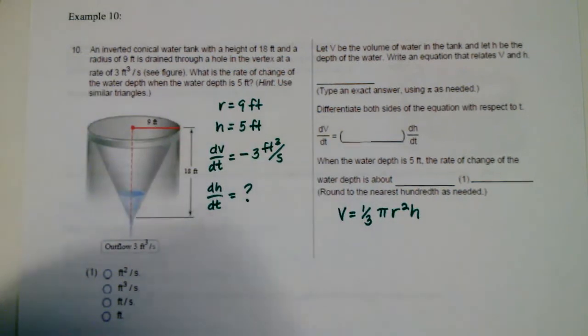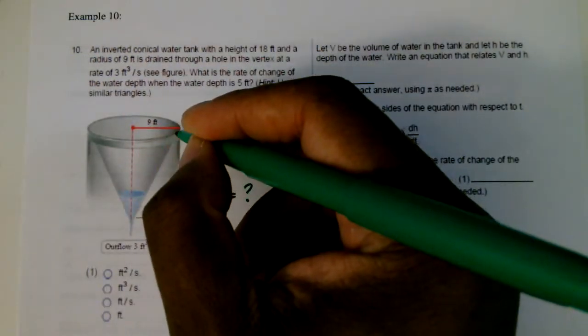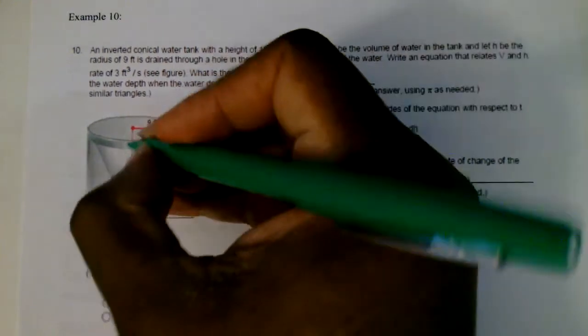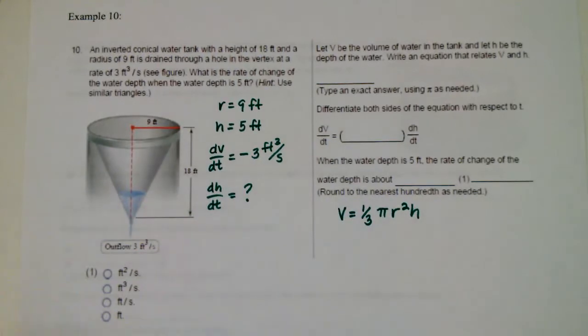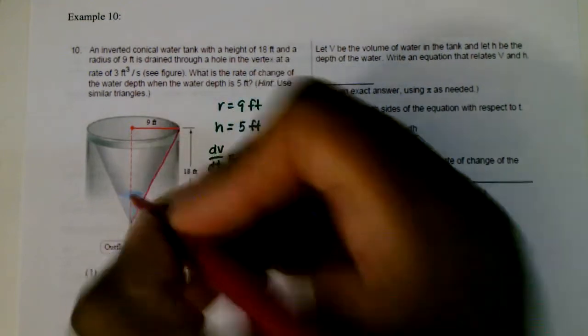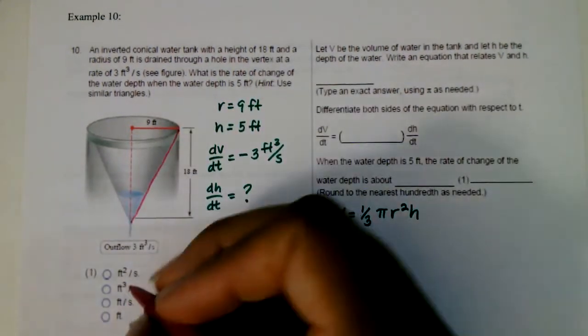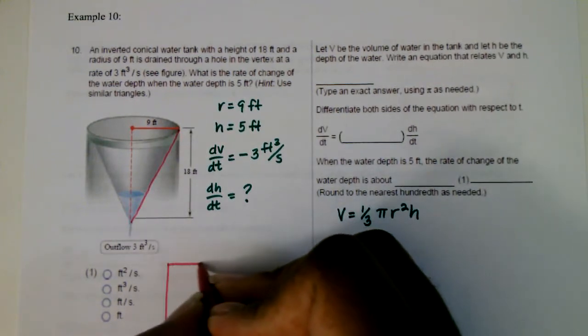So this is where those similar triangles come in. Now I'm going to start with this big triangle that I have right here. I'm outlining this right here. And I can also do that in red. Somewhere down here, I'm going to draw that big triangle.